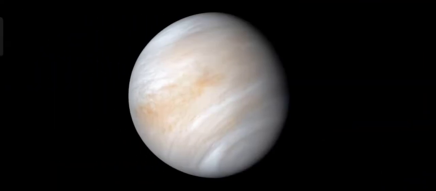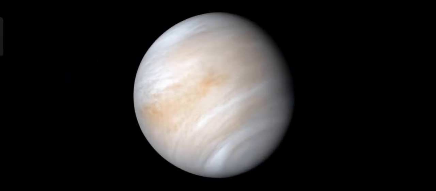So Venus is the second planet from the sun, and this planet is the hottest planet of the solar system. Venus is also called the morning star or the evening star, as it can be seen in the sky at dawn and dusk. Venus does not have any moon.